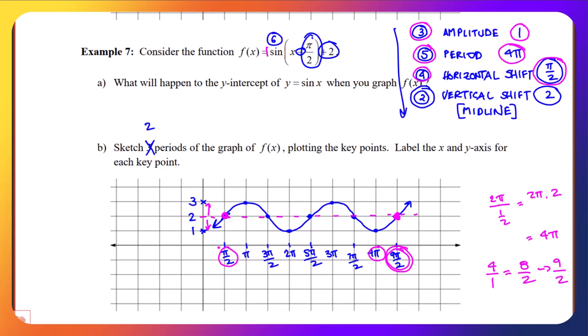So it starts at 1 pi over 2, ends at 9 pi over 2. The middle is 5 pi over 2. And between 1 and 5, there's 3 pi over 2. So 1, 3, 5, 7, 9. We should be able to label those carefully.